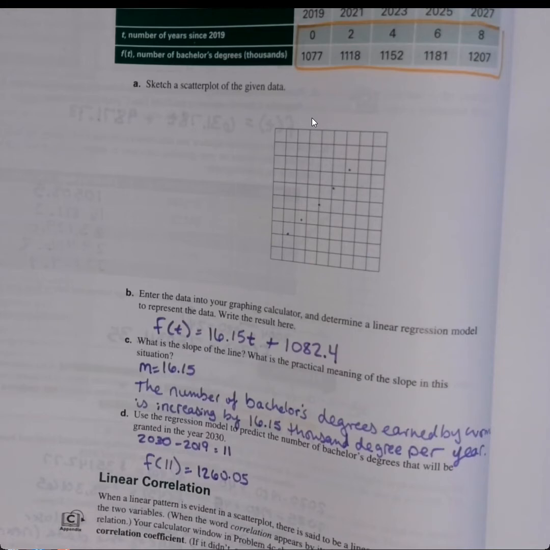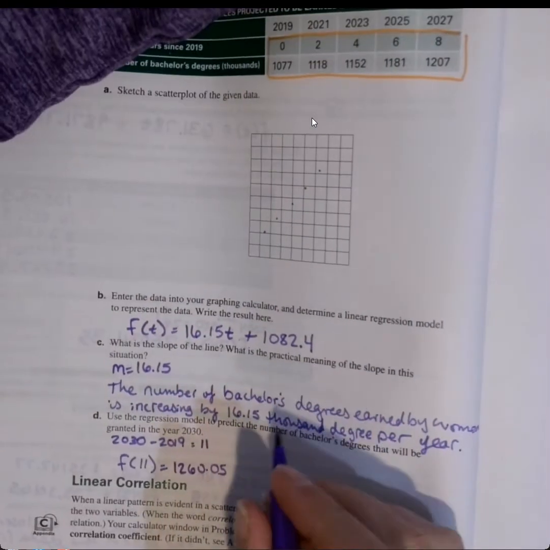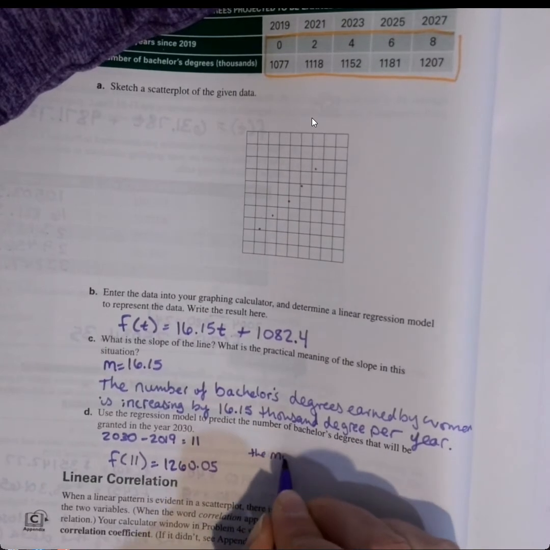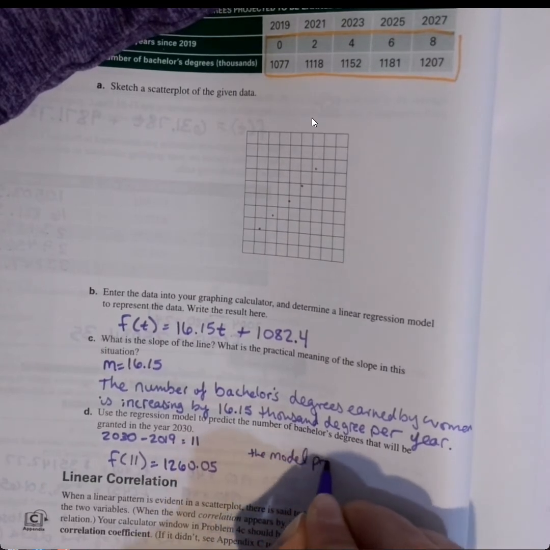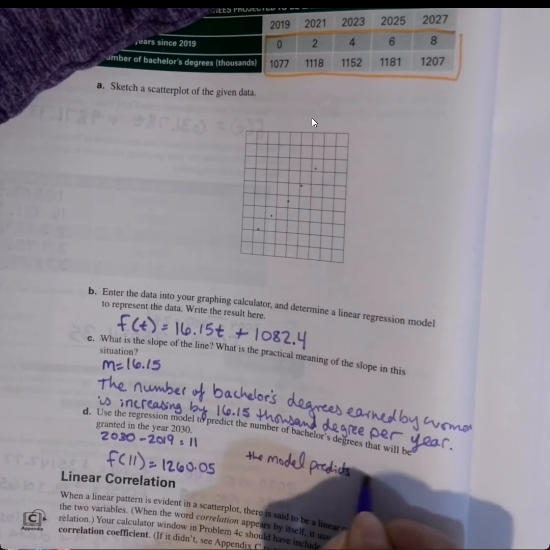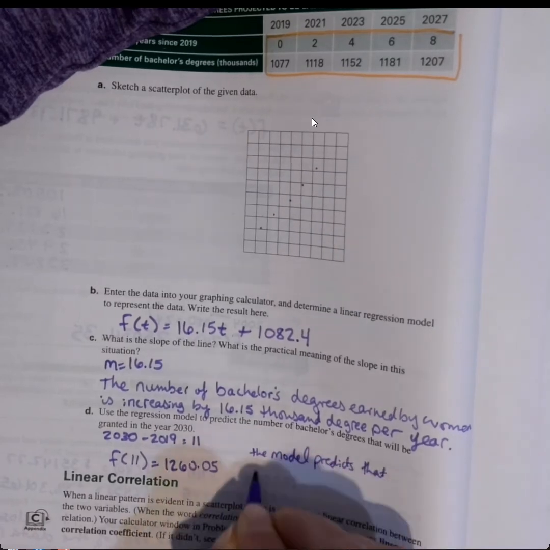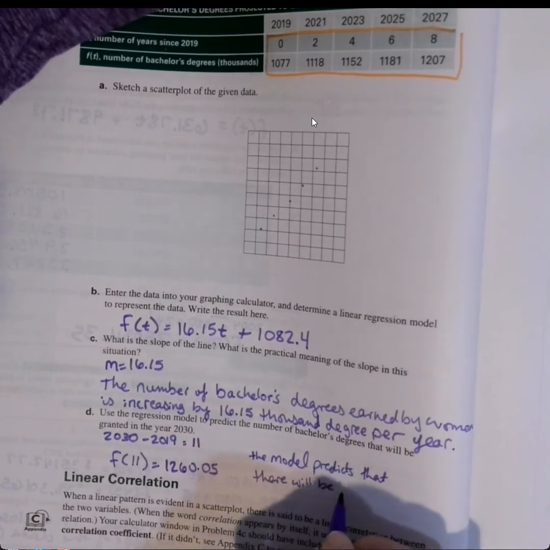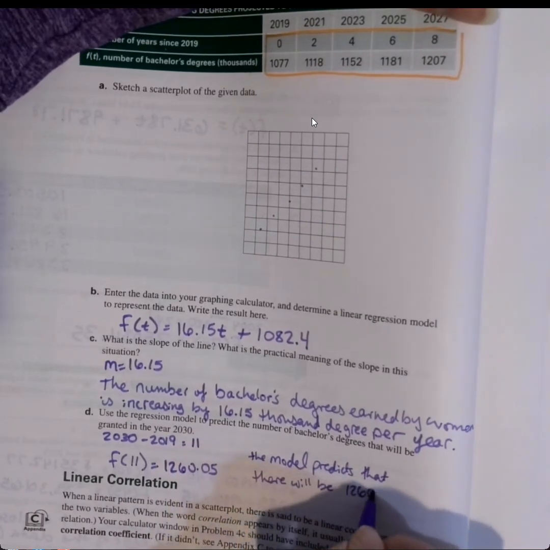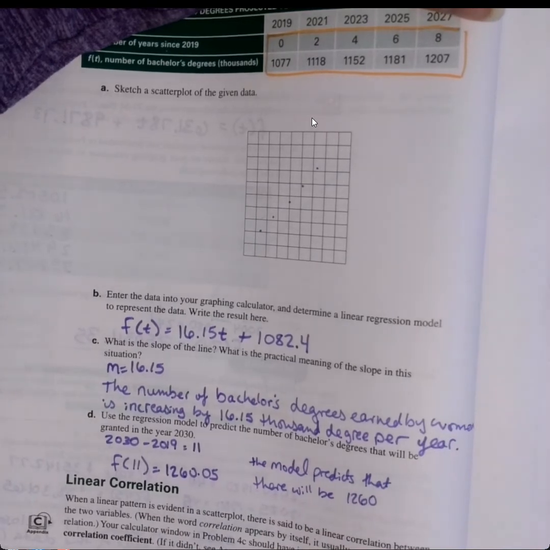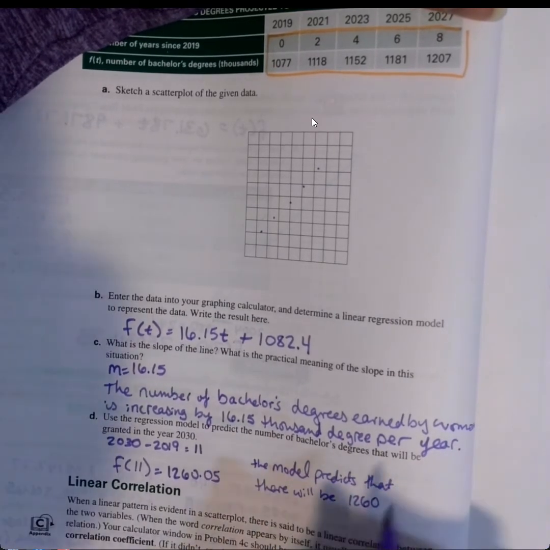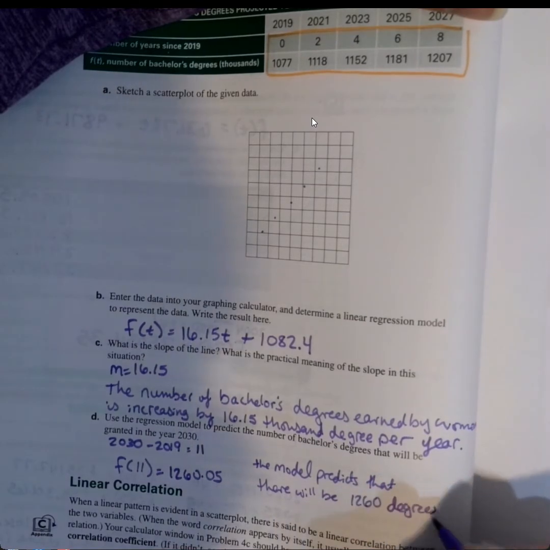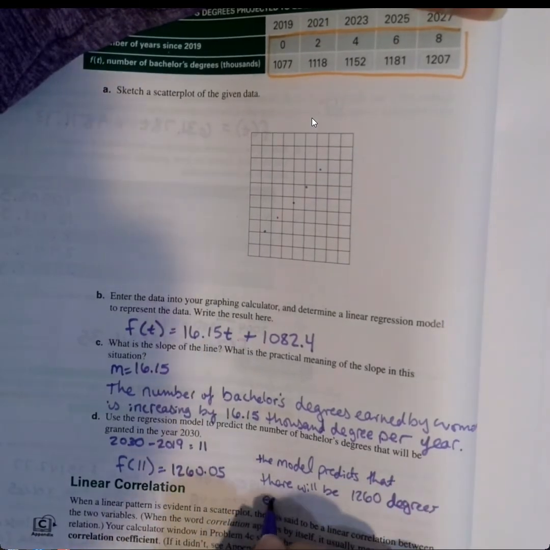Now, we should always answer these things in a sentence. So instead of just the number, we'll jot a quick sentence here that the model predicts that there will be 1,260. I can drop off the 0.05, or I can round to one place, or just to the nearest whole, for the number of degrees earned by women.